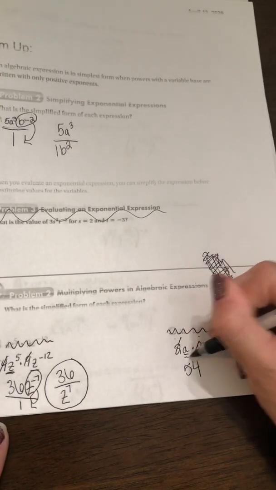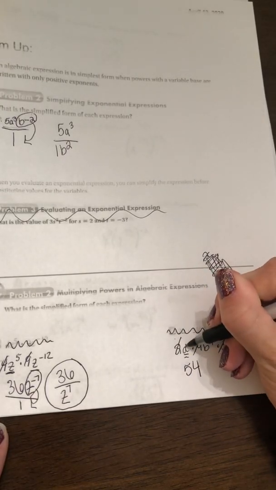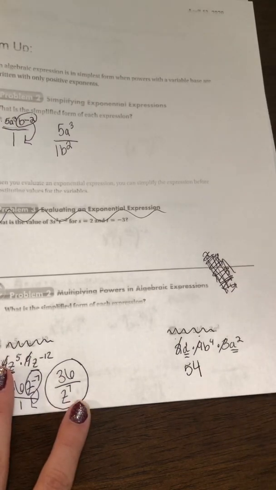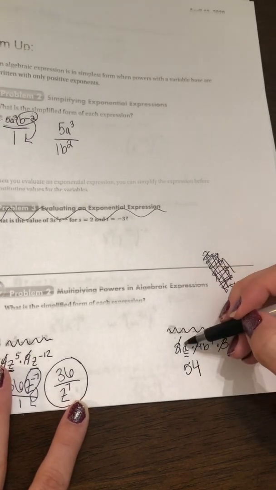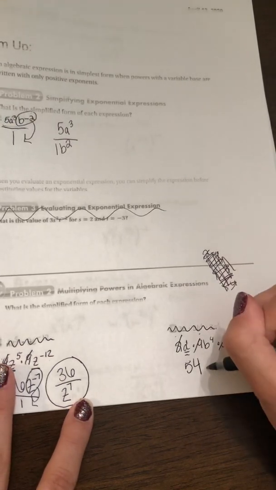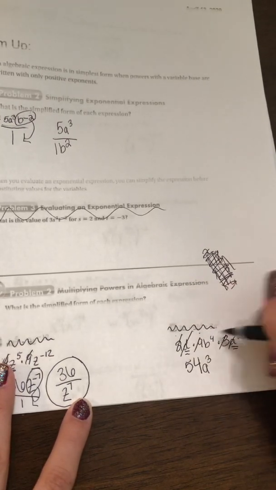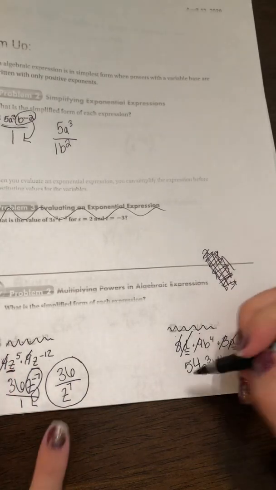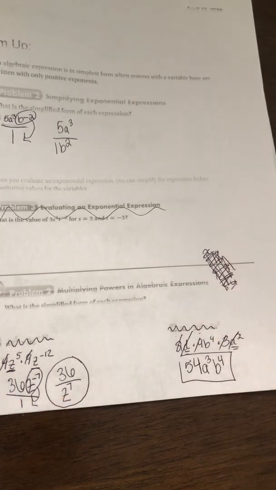I have 2 a's I can put together. This would be a to the +1. If there's nothing there, you assume it's a 1. And this would be a to the +2. So again, add them. 1 plus 2 is 3, so that'd be a to the 3rd. And there's no other b to the 4ths, but I still have to bring it down into my answer. And that would be my final answer. There's no negative exponents to get rid of, so that one is done.